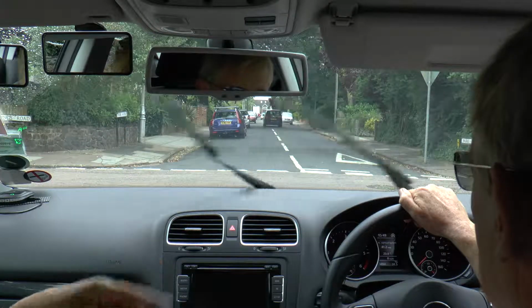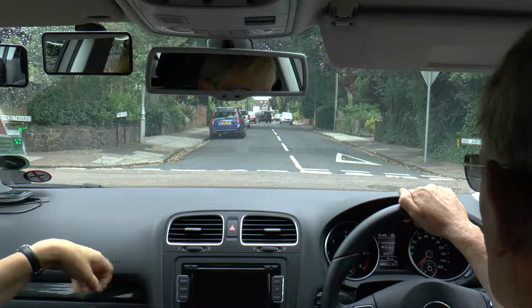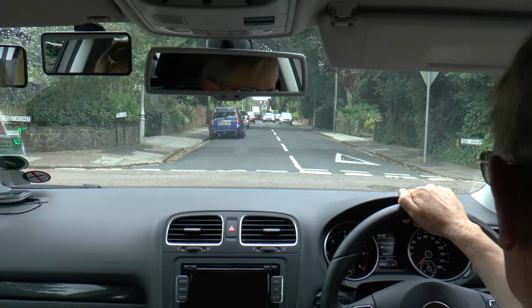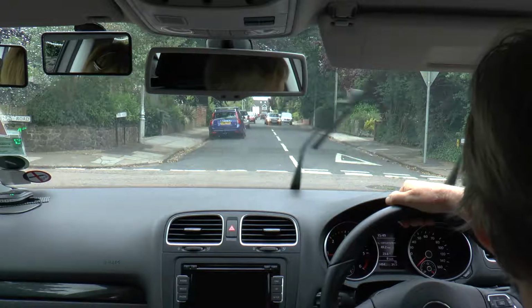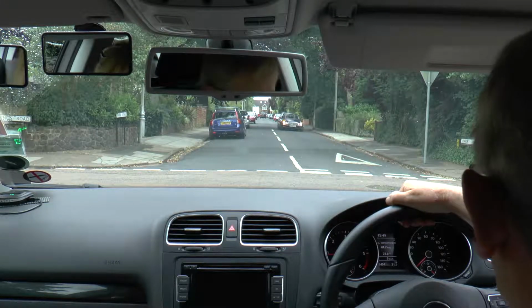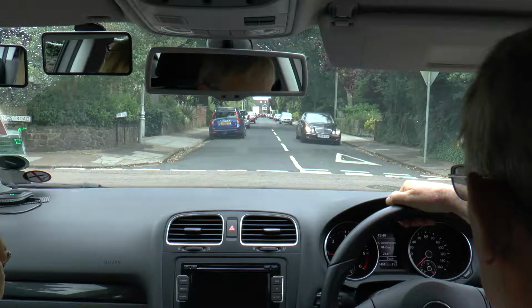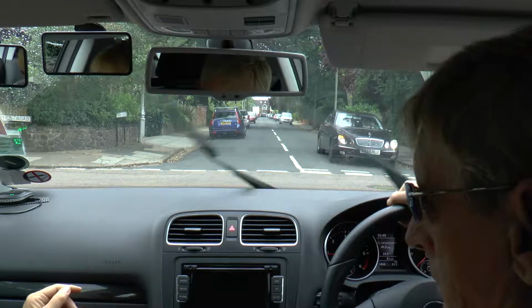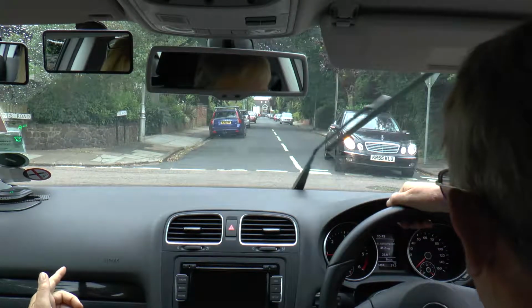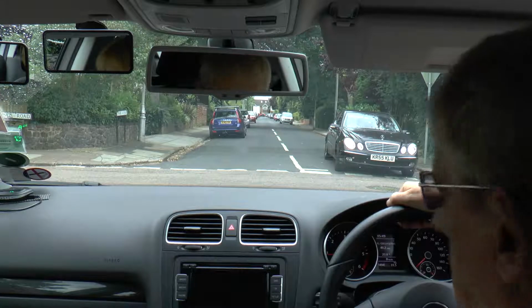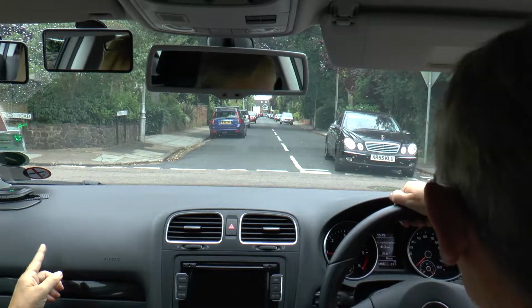So what I want you to do is go across the crossroads, but before we go, I want you to make sure you do effective observations, looking to the right. Look to the right for me, straight ahead. Now in this situation, we're going straight ahead and the car's turning right, so they're going to cut into the path of our traffic. Looking to the left, looking to the right, straight ahead, and off we go.